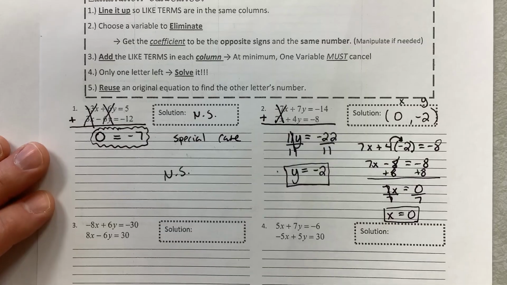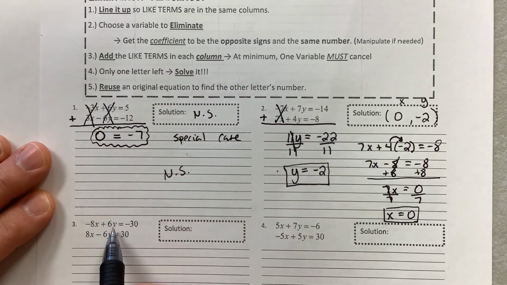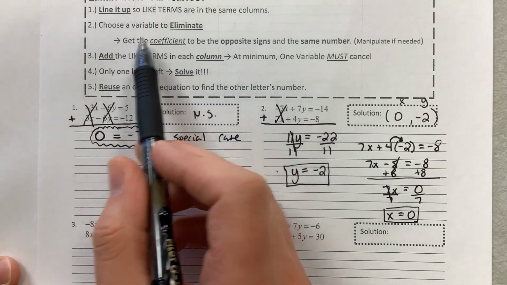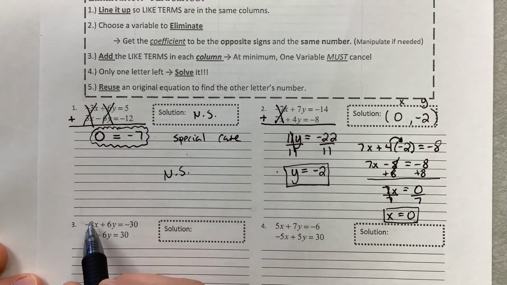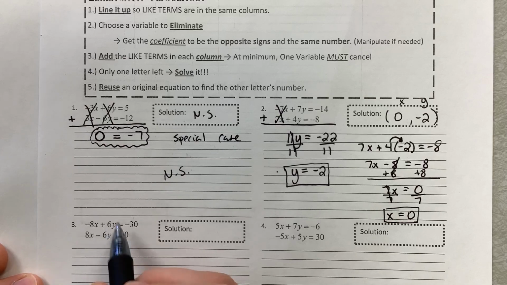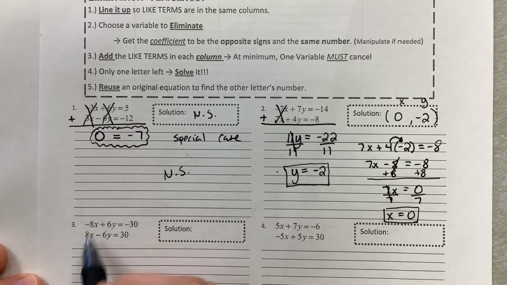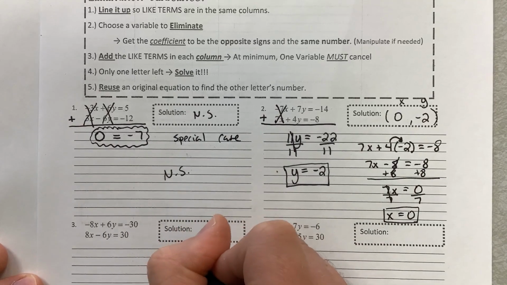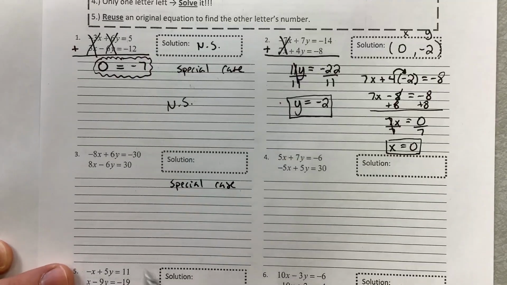problem number 3. So guideline number 1, line it up. It already is: x's, y's, equal signs, and numbers. Perfect. I'm going to make sure at least one of my variables has opposite coefficients. Well, the x's already have opposites, -8 and +8. Also, it looks like we have y's that are opposites too, +6 and -6. Looks like we have opposites in both x's and y's, meaning they're probably both going to cancel. So this is going to be another special case. Guideline 3, let's add these things together.